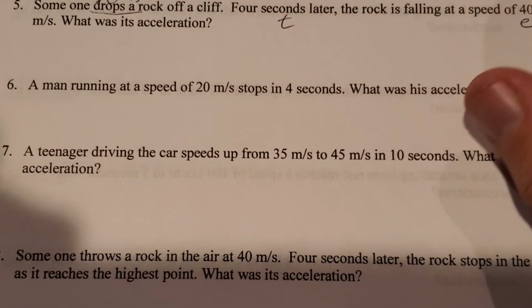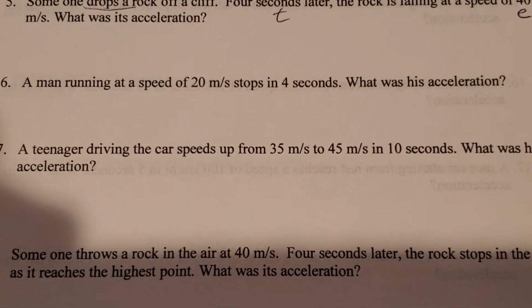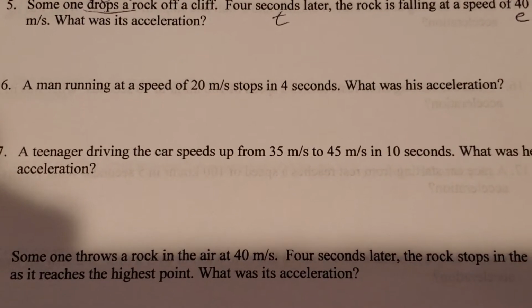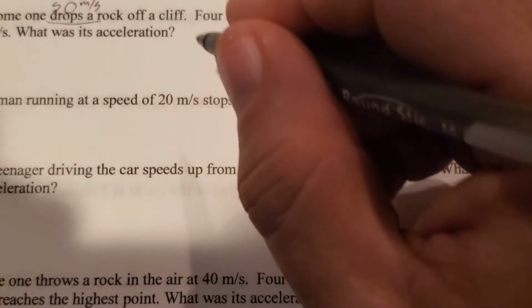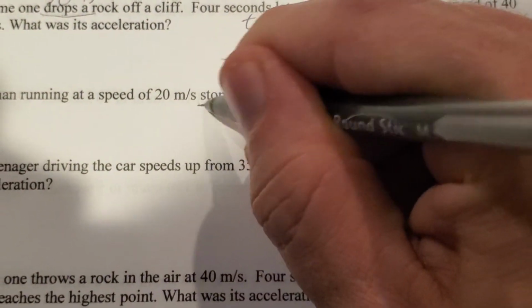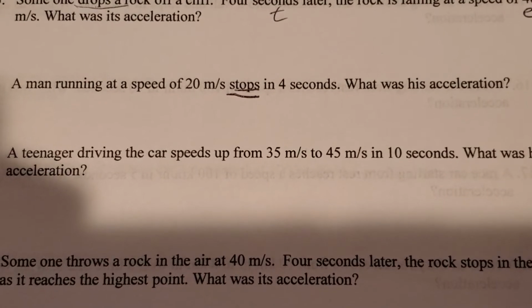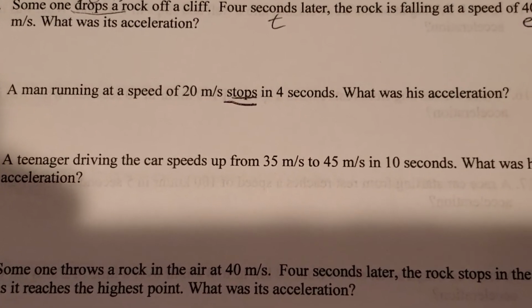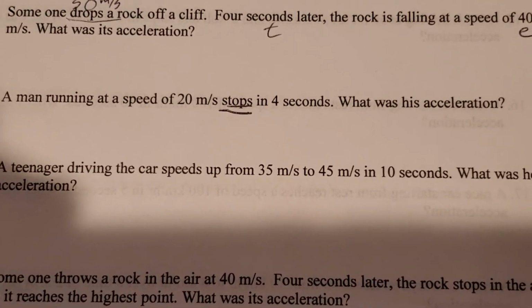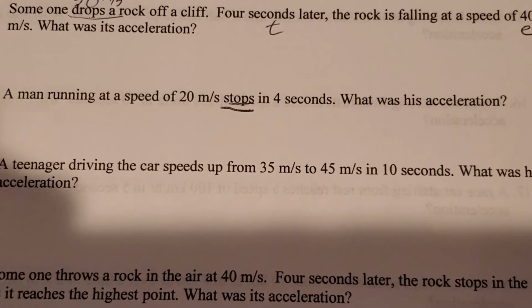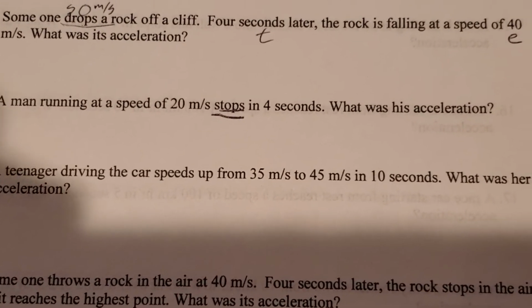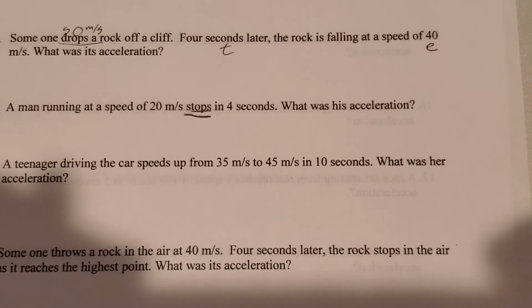Now number 6 might look like we have the same problem. I can only find one speed, but our keyword here is stops. When you stop, you're not moving. So that's another 0, but whether it's the S or the E, the start speed or the end speed, I will leave to you to figure out. So please pay attention to your units.